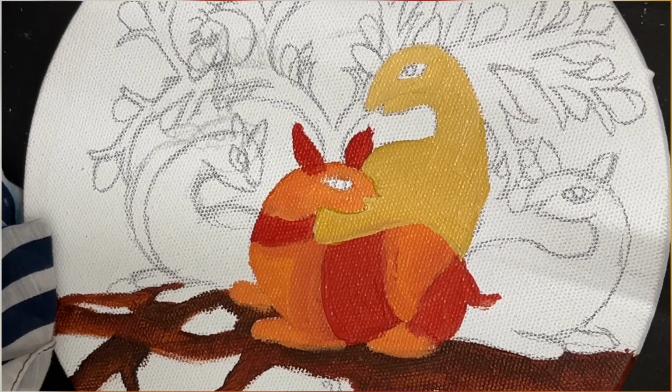So as I have this ochre paint in my brush, I am putting it on some of the leaves as well. Okay.